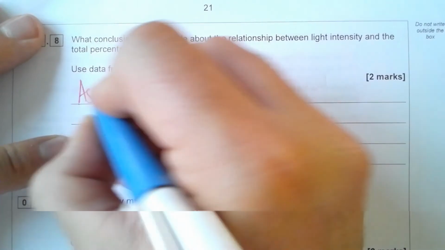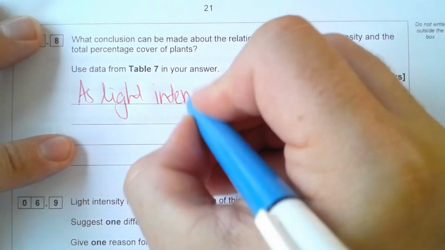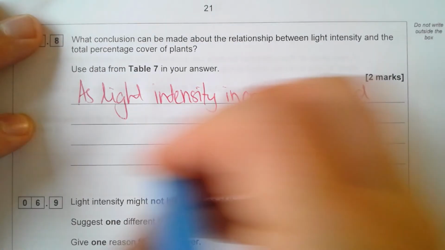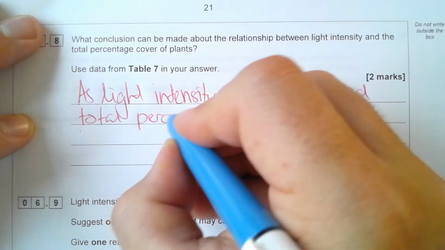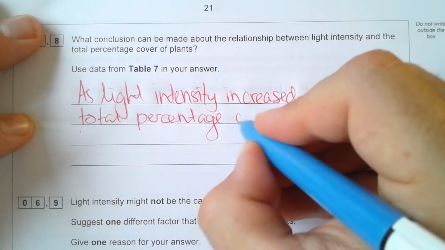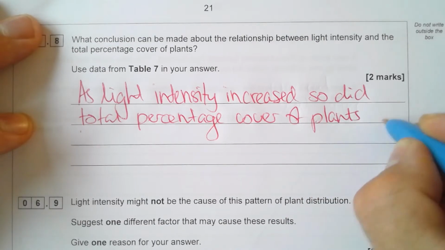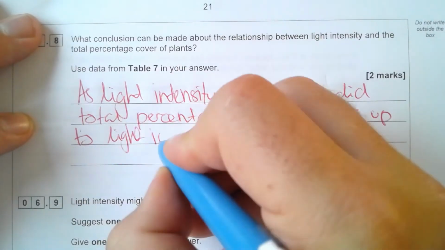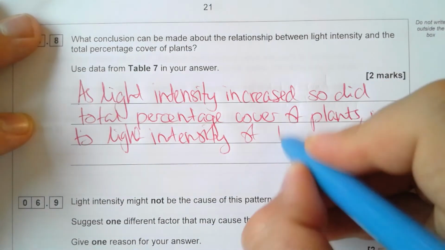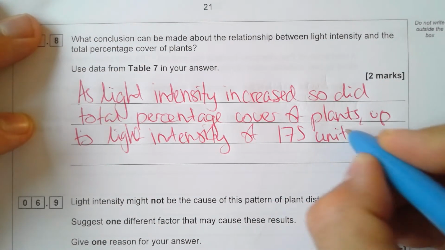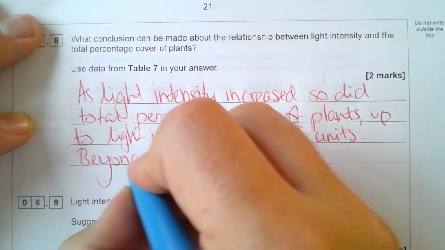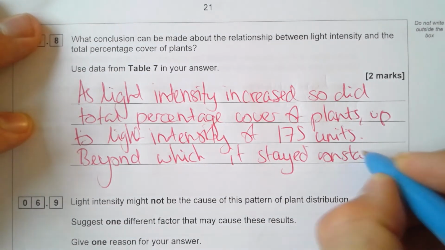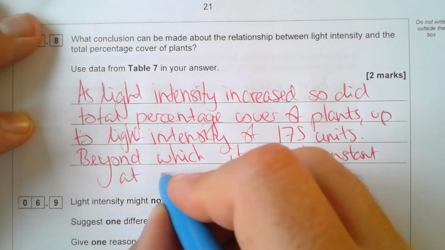As light intensity increased, so did total percentage cover of plants, up to a light intensity of 175 units, beyond which it stayed constant at 100%.